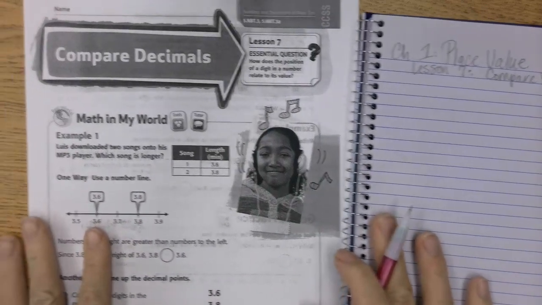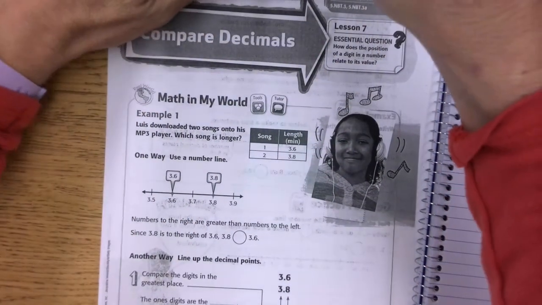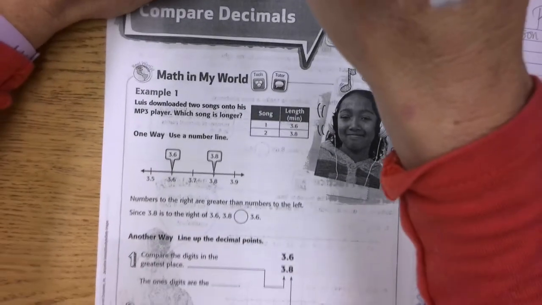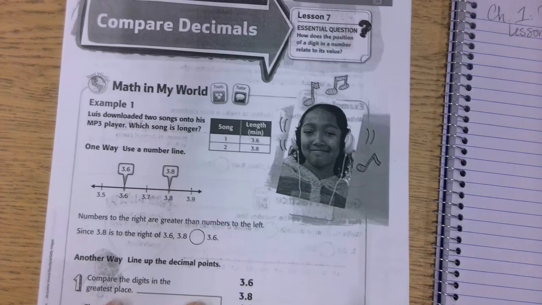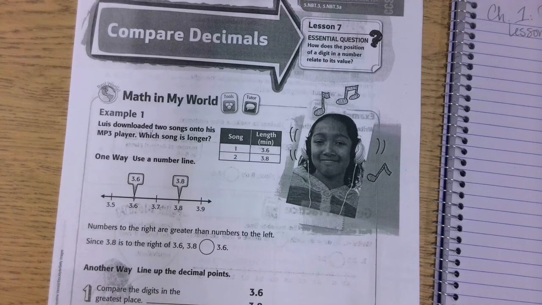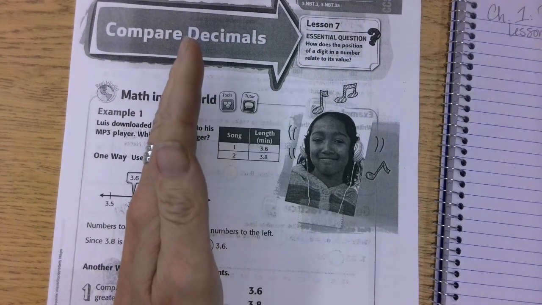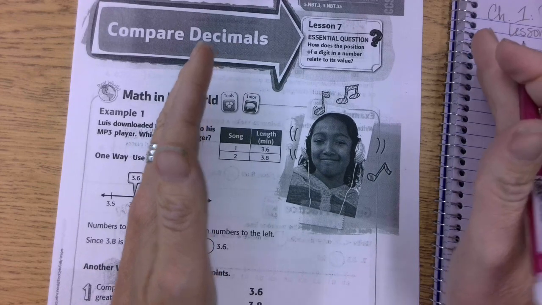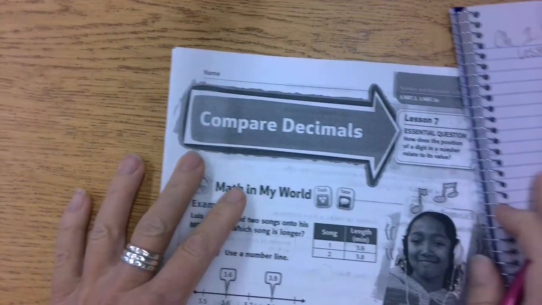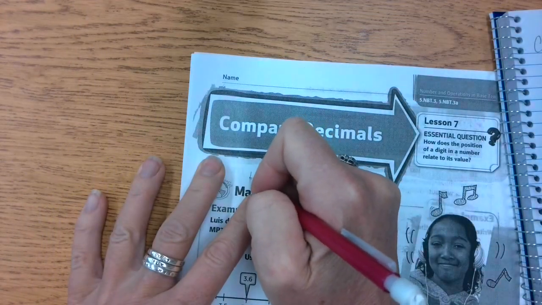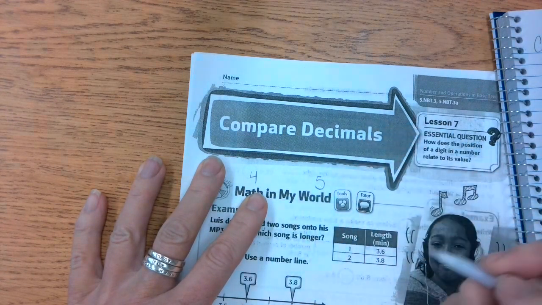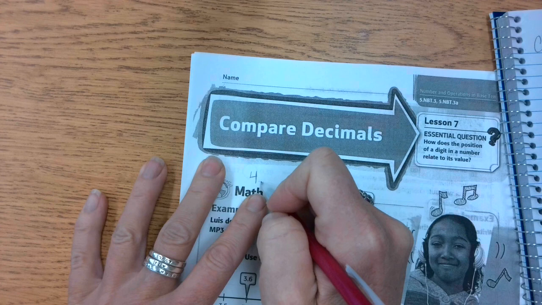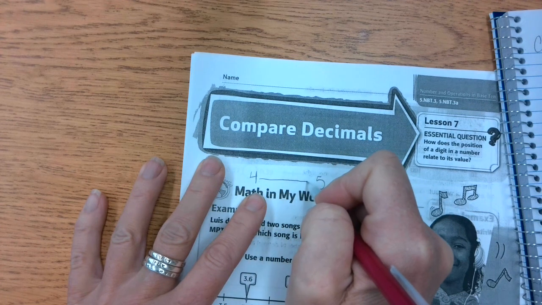Okay. So here we go. When we are comparing decimals, we need to first realize that a decimal is a number that comes between a whole number and another whole number. So for example, I'm going to use my workspace right here. If I had the number 4 and I had the number 5, there would be a number line between the 4 and the 5.